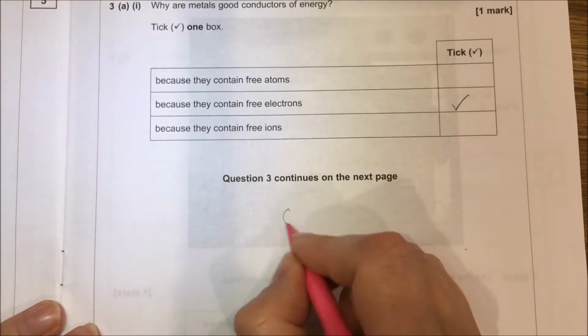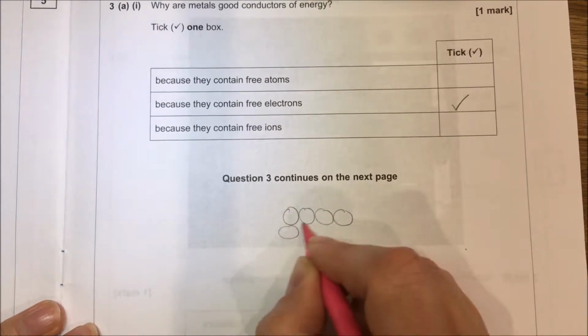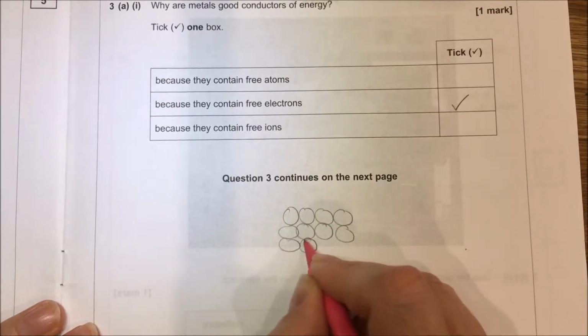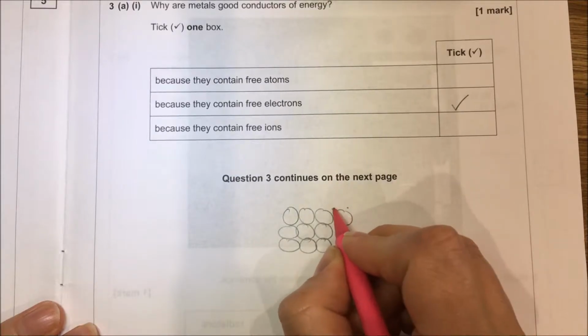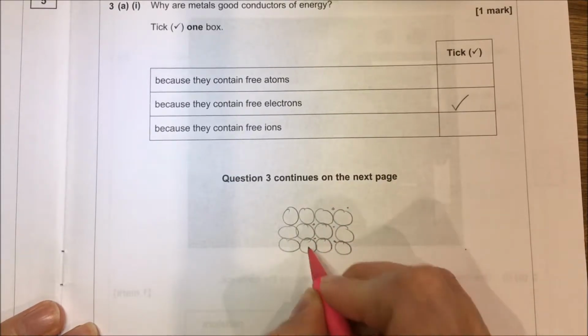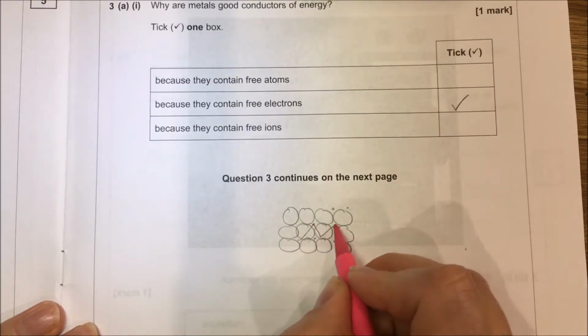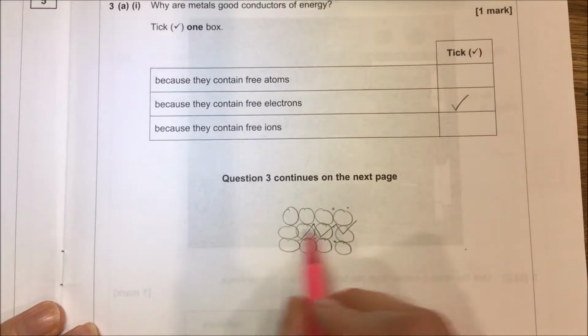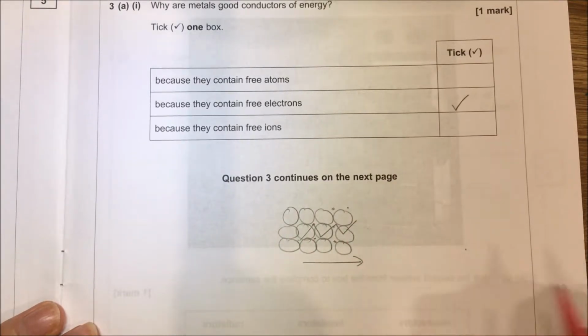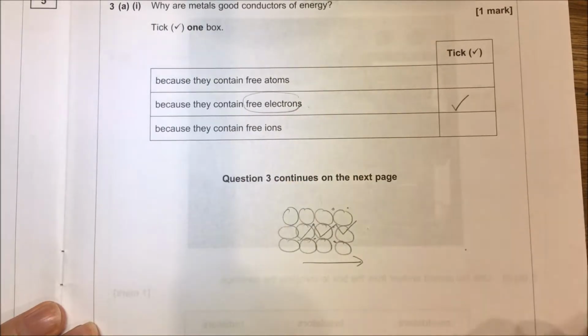Remember that bonding in a metal, you have a row of your metal atoms, and then you have the free electrons floating around outside, and these can move and collide and transfer the energy down through the metal. Okay, so it's because they contain free electrons that makes them good conductors.